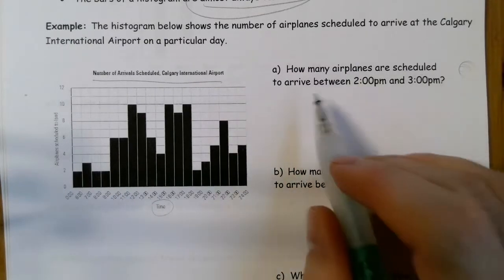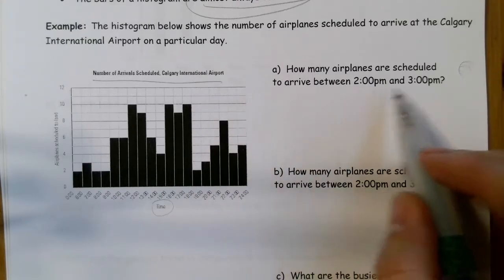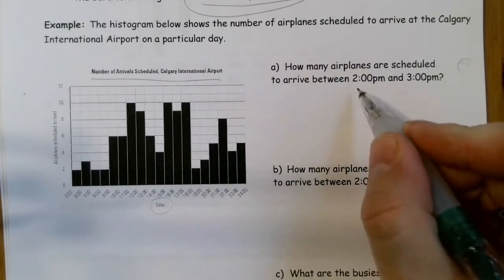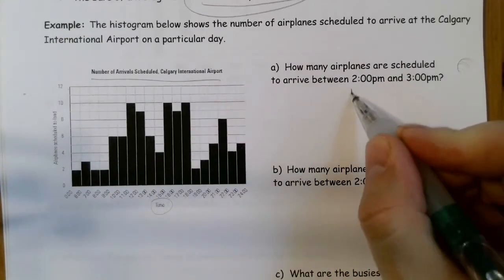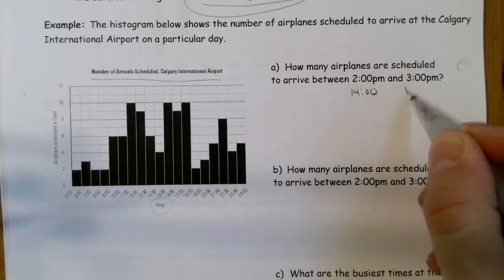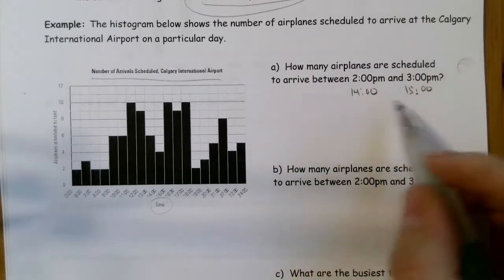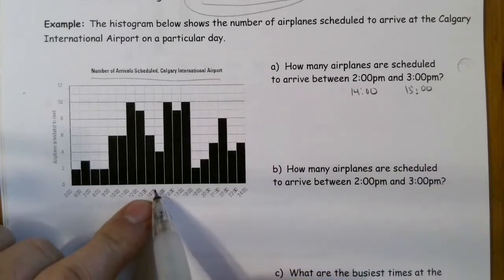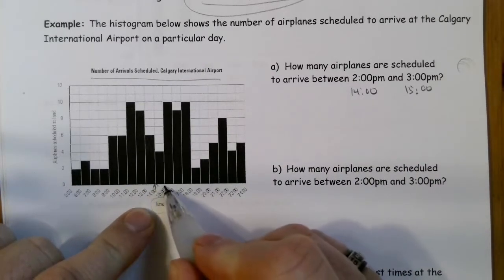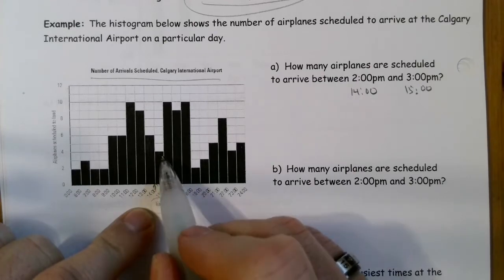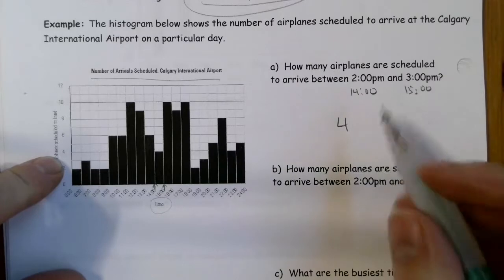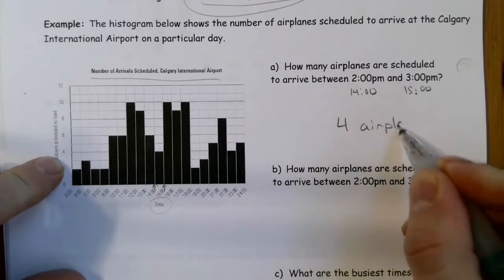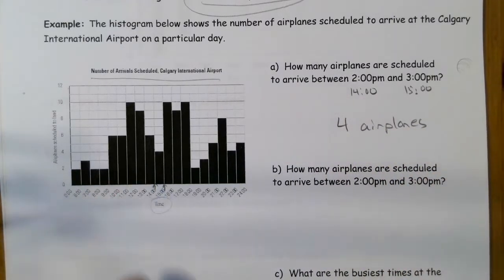So how many airplanes are scheduled to arrive between 2 p.m. and 3 p.m.? On the scale here, this is a 24-hour clock, so 2 p.m. is going to be 14 and 3 p.m. will be 15. So we're looking for between 14 and 15. Here's my 14, here's my 15. I'm looking at this bar right here, and I just go up and come over and notice that it's 4. I'm expecting 4 airplanes to arrive between 2 and 3 in the afternoon.